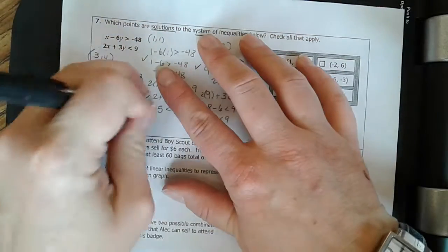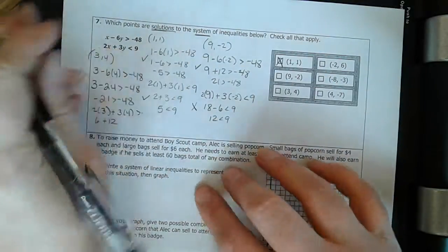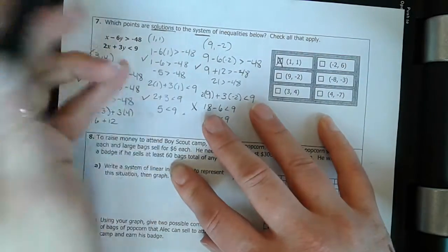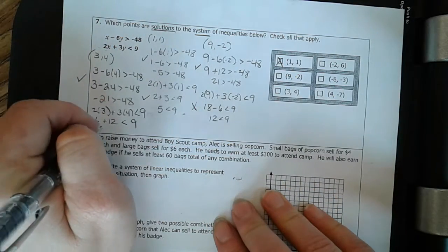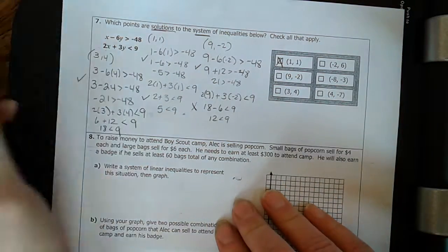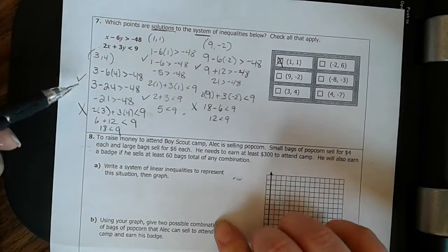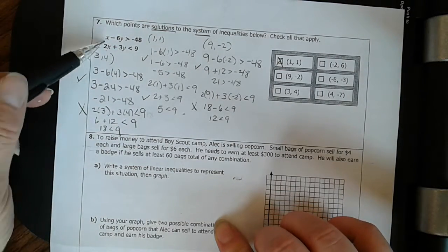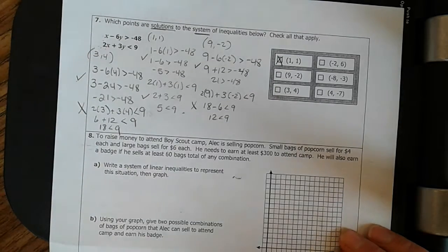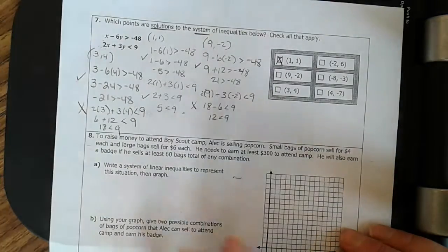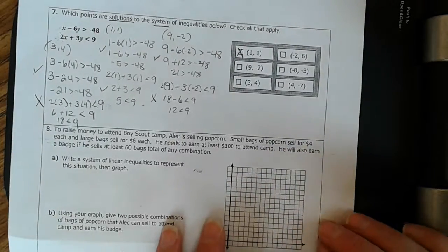Oop, sorry, that should be is less than 9. All right. And we get 18 is less than 9, which is not true, so it does not check out. Again, this is a solution to this inequality, but not this one. So this point is not a solution to the whole system, because it doesn't work for both.